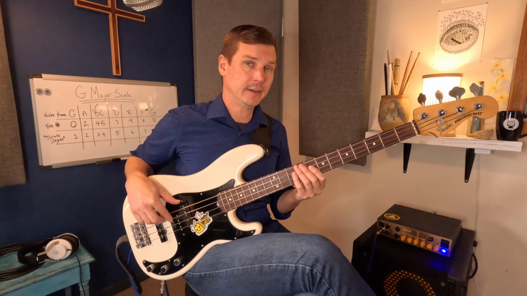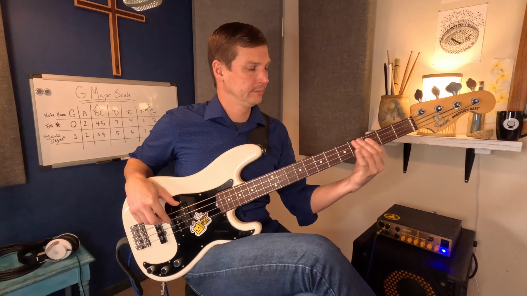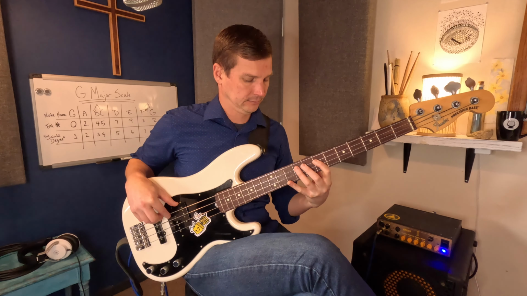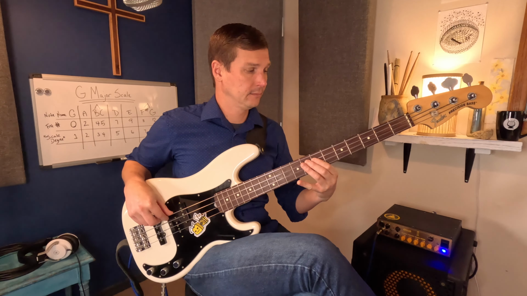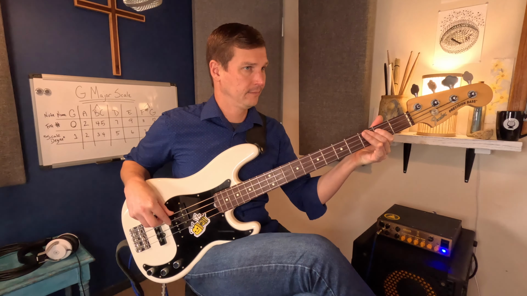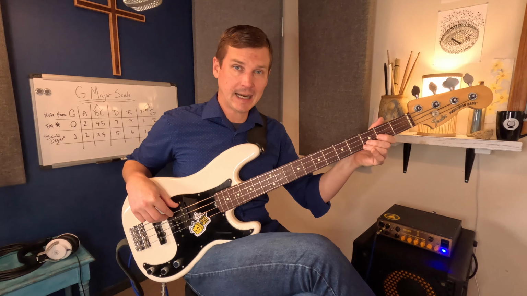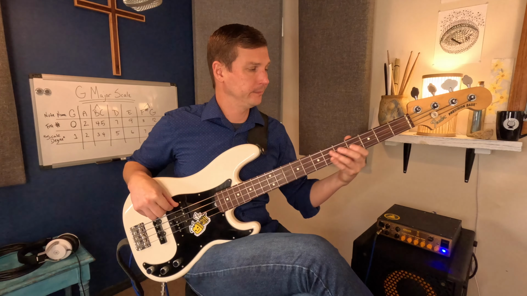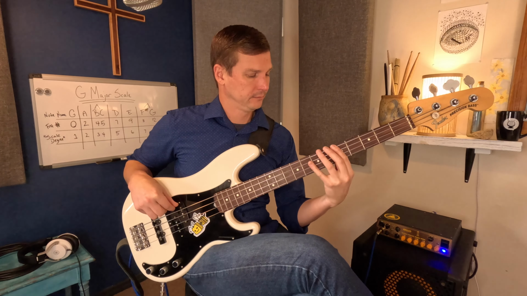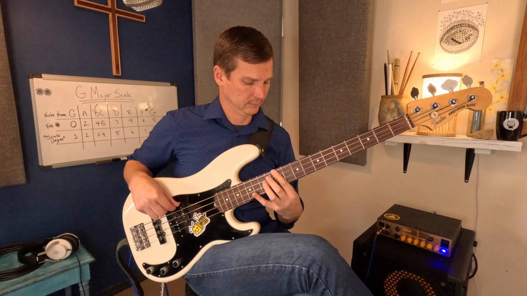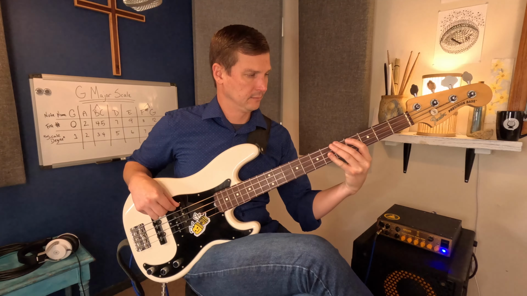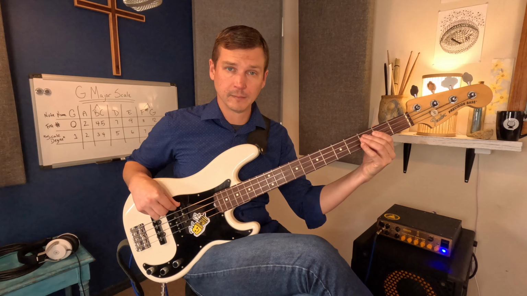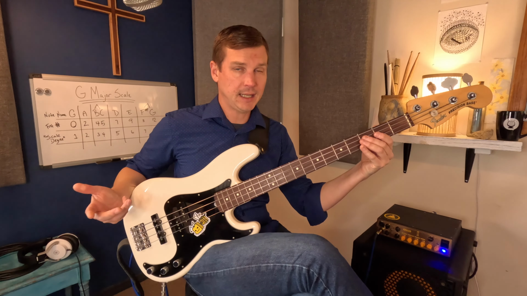And then if we apply it to the A string, well, now we're playing an A major scale. And then if we play it on the low E string, we get an E major scale.